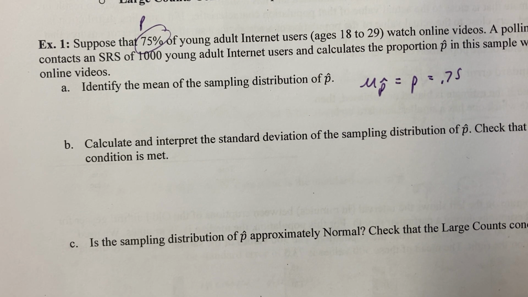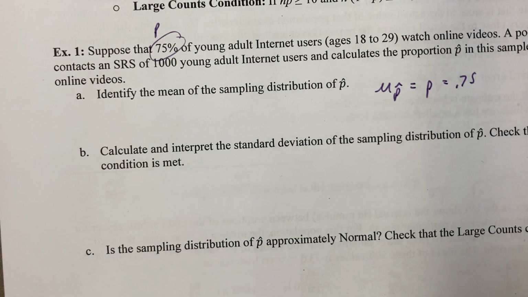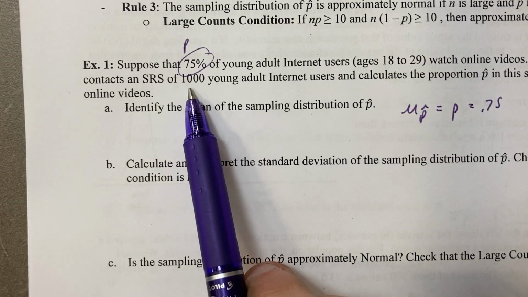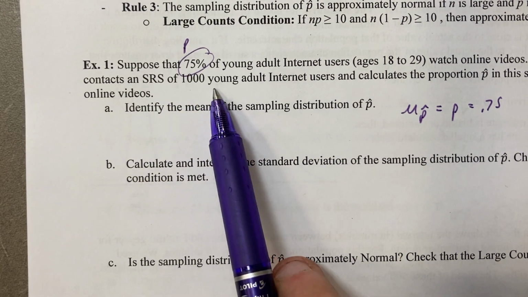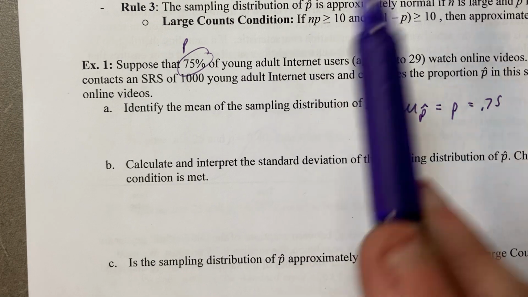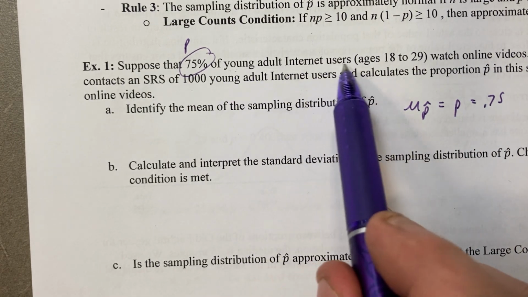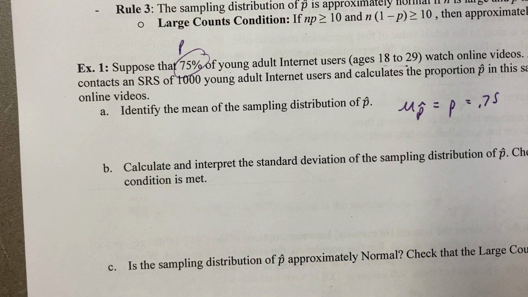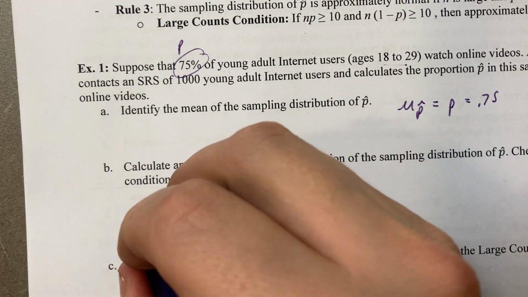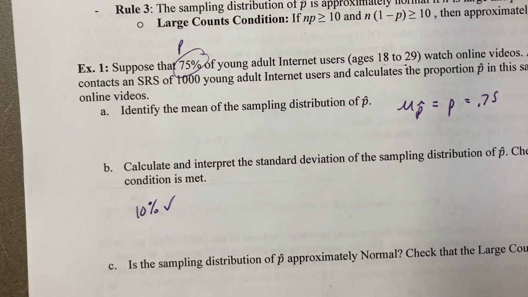B, calculate and interpret the standard deviation of the sampling distribution and check the 10% condition. Well, 10%, we're saying a polling organization contacts 1,000. Is 1,000 less than 10% of young adult internet users? I'm going to say yes, even though I don't know 100% sure, but I'm pretty sure that 1,000 is less than 10%. So 10%, check. Pretty good.